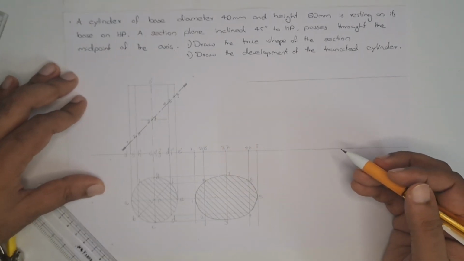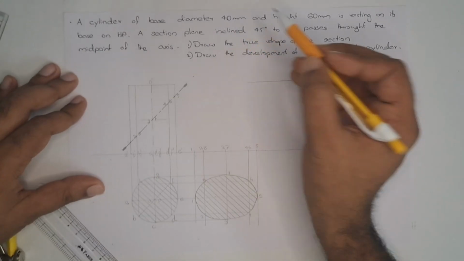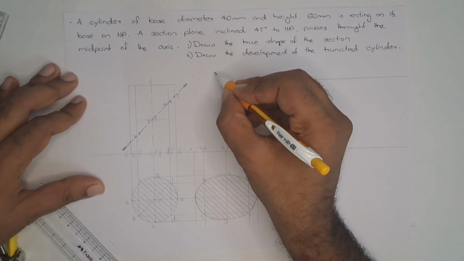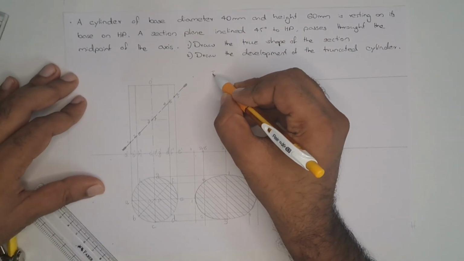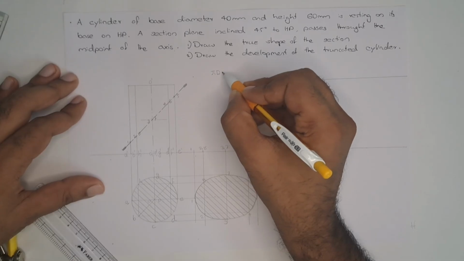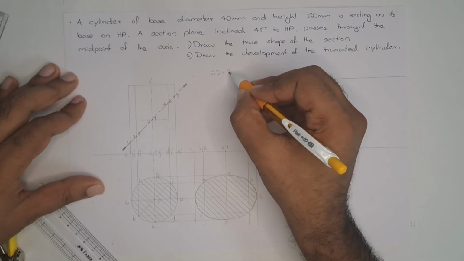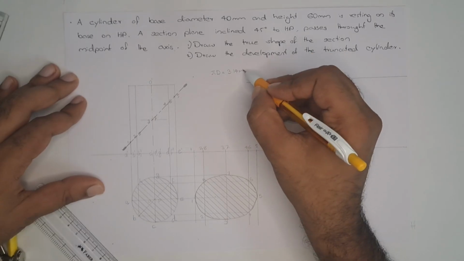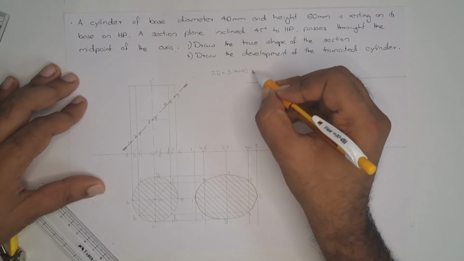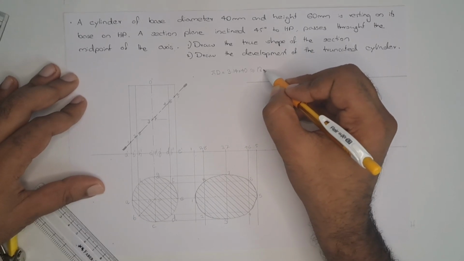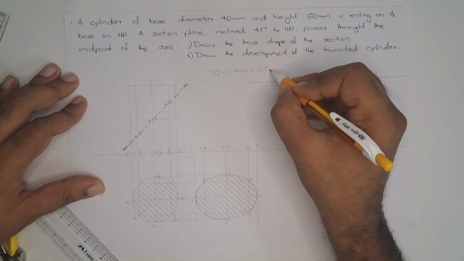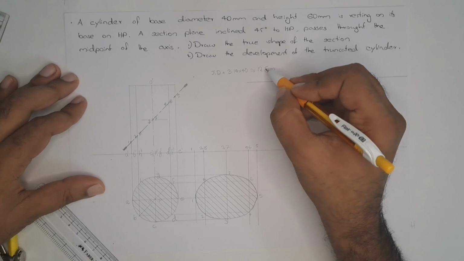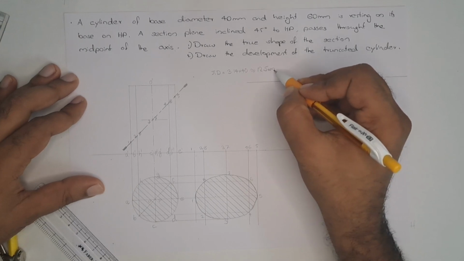Here the circle is with the diameter 40. So the formula will be pi d, that's equal to 3.14 multiplied by 40, which is 12.5 centimeter or 125 mm.